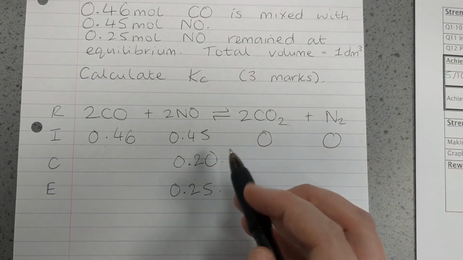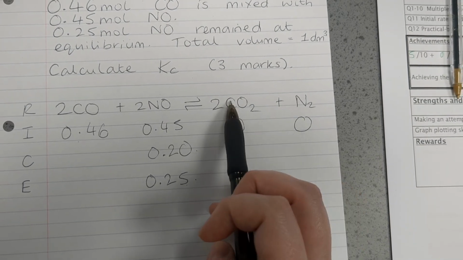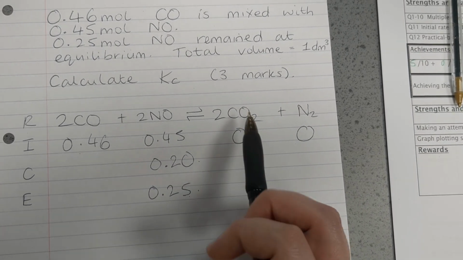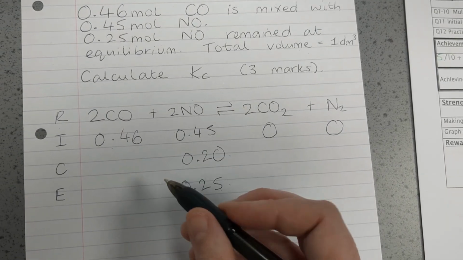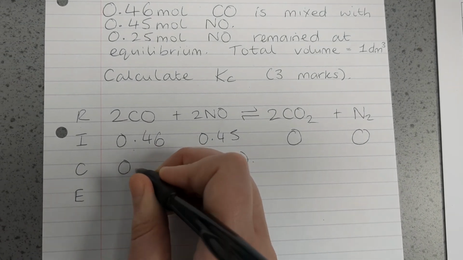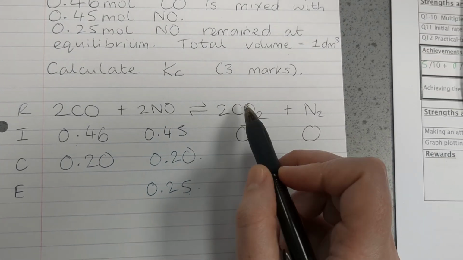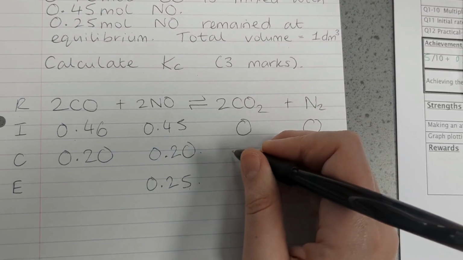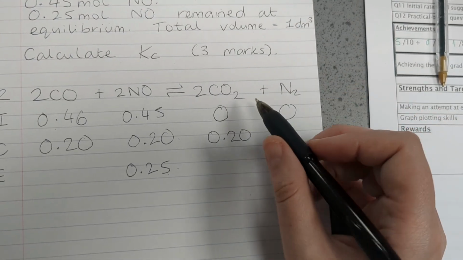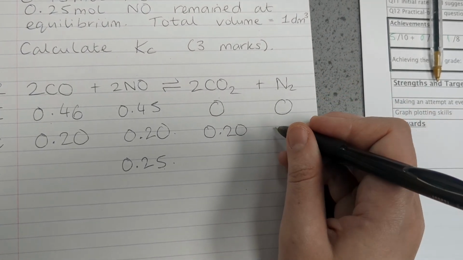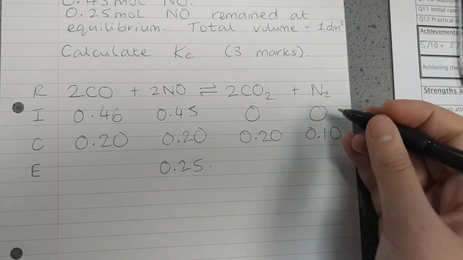Now the change in moles, we use the ratios from the balanced equation to get the change for everything else. You can see we've got 2 to 2 of these two reactants. The ratio is the same, so the change will be the same. Same thing's happening here, 2 to 2, change will be the same. And for this product, it's a 2 to 1, so we divide our change by 2 to get 0.1.